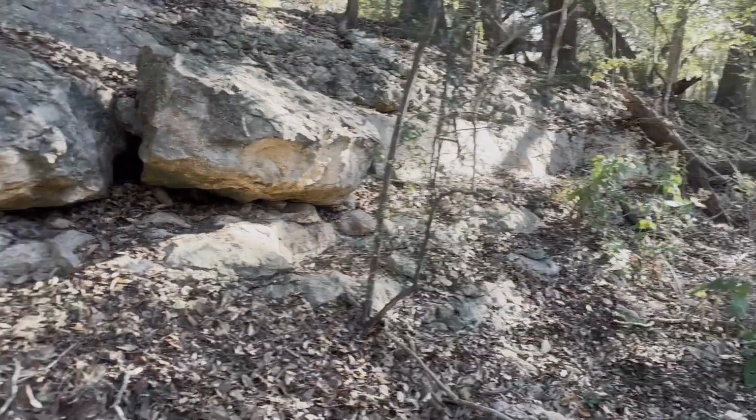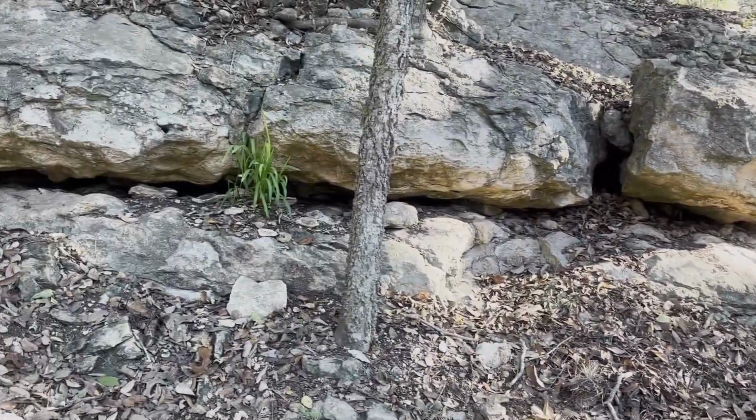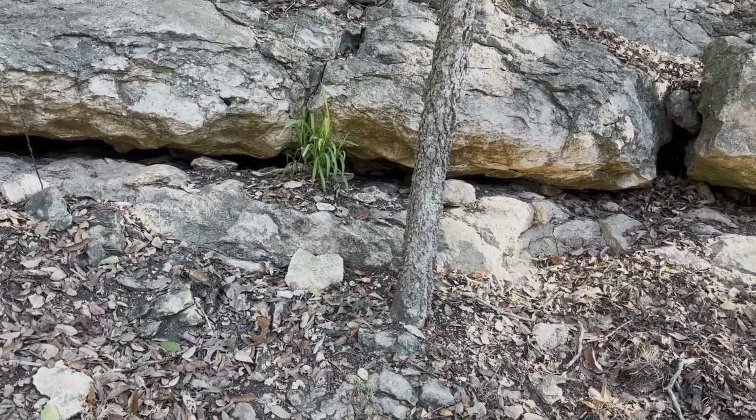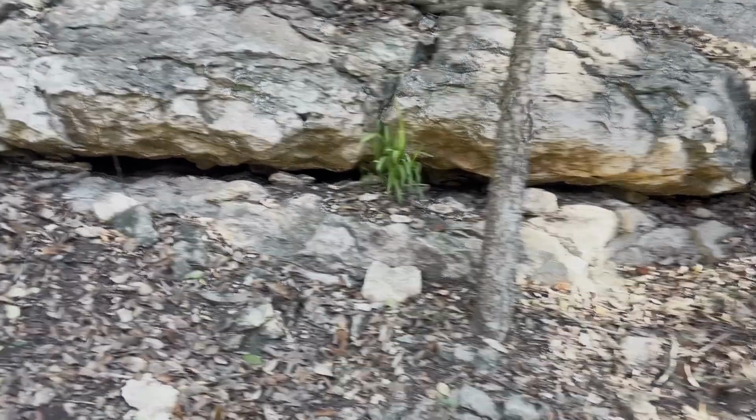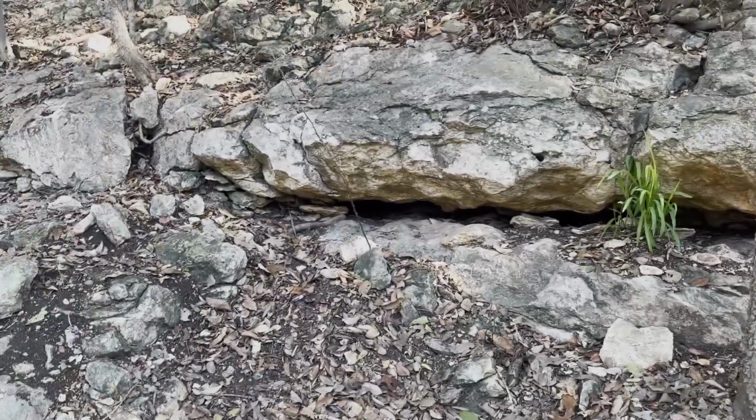Here I see that we have a larger scale example of what an ephemeral stream would do to the terrain in the ground, cutting into the rock. So let me show y'all in more detail what I'm looking at here. Across this side, we have the results of another cut bank where the water would be cutting into the side.